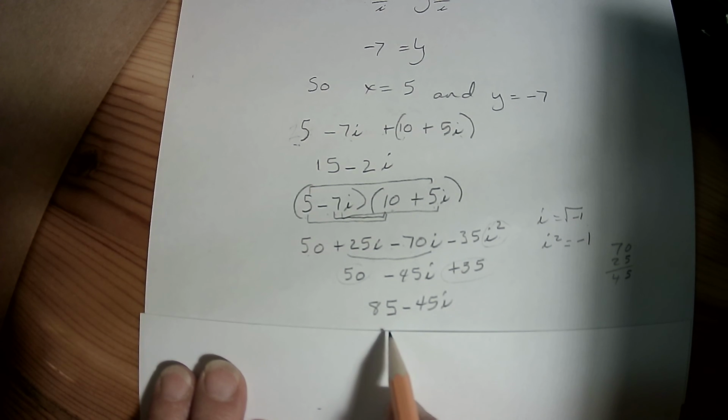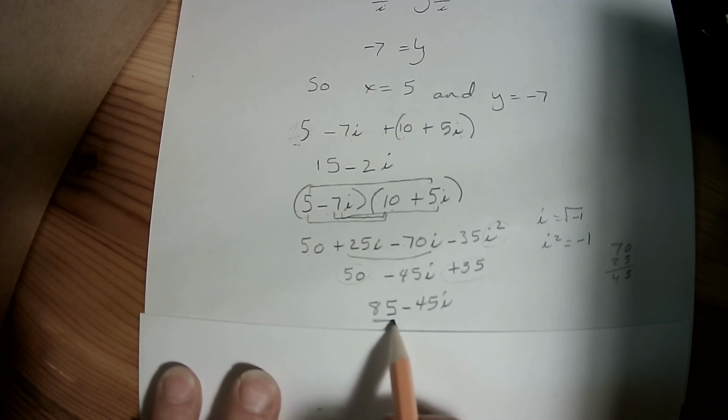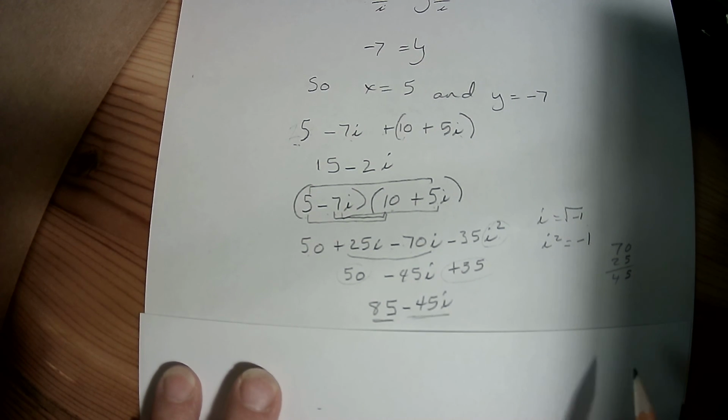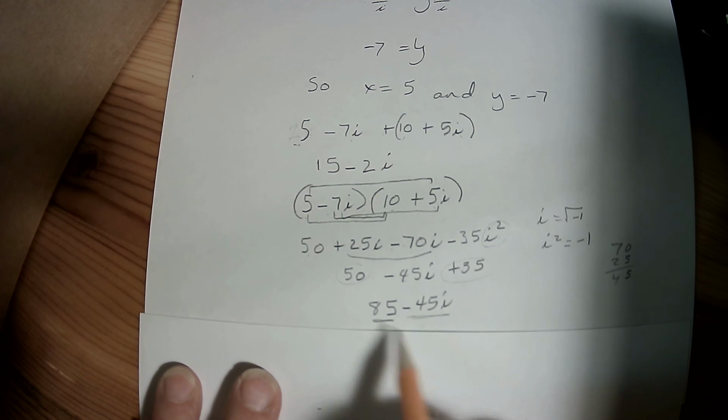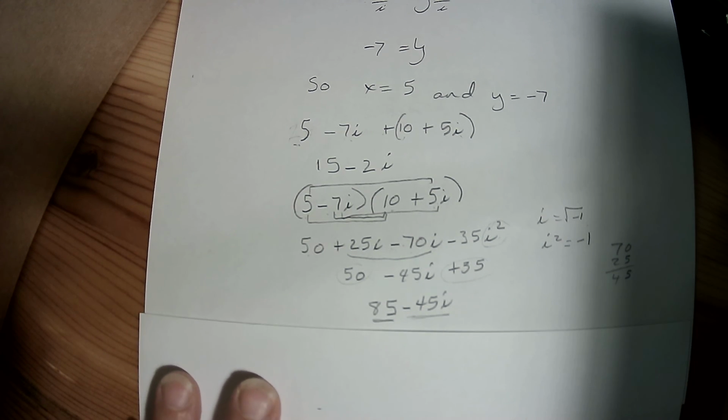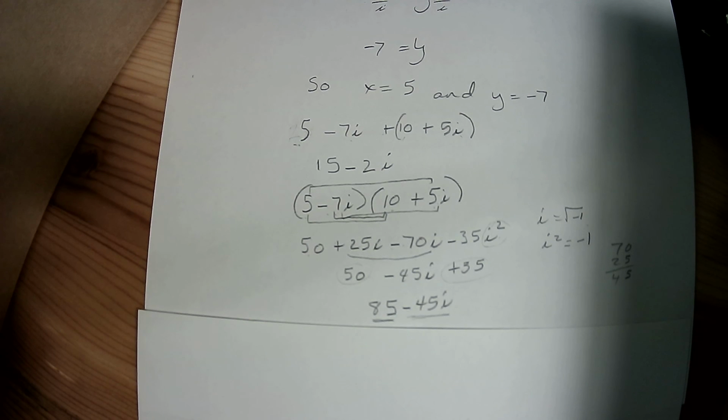Remember that when you're writing complex numbers, you always put the real part first and the imaginary part second. And that's considered standard form. All right, we'll do more of these examples in class, but that's pretty much it for 3.2.